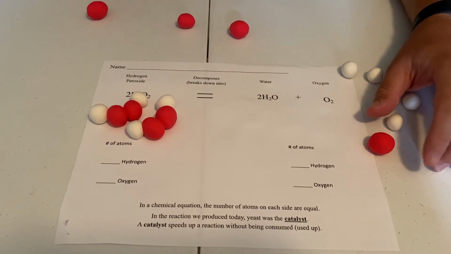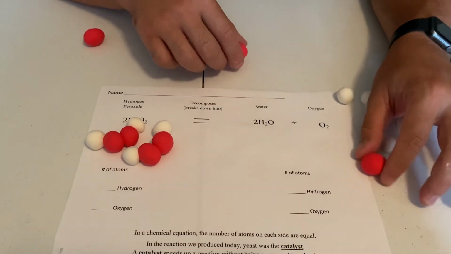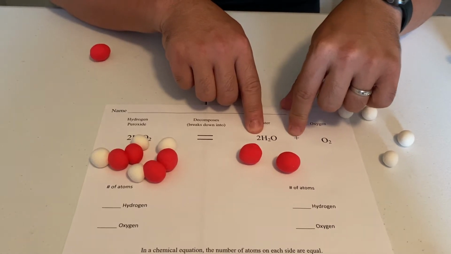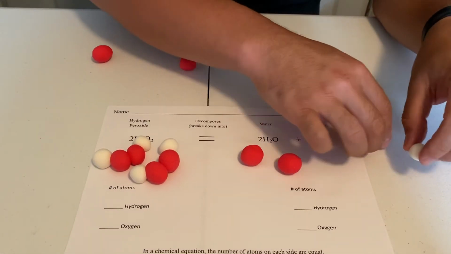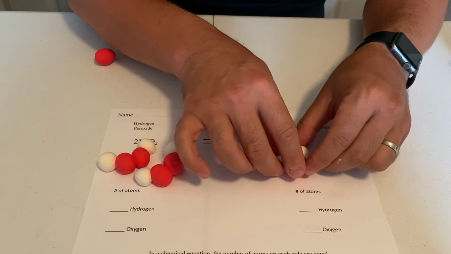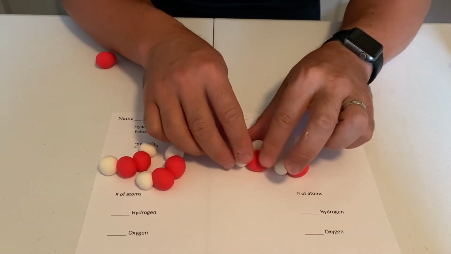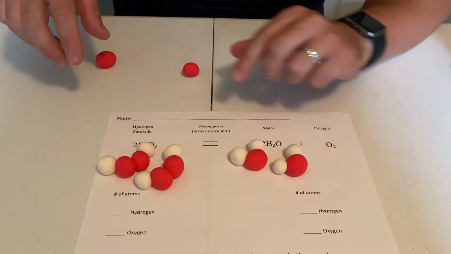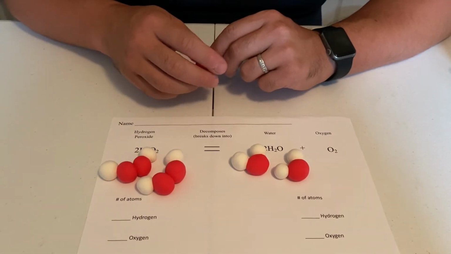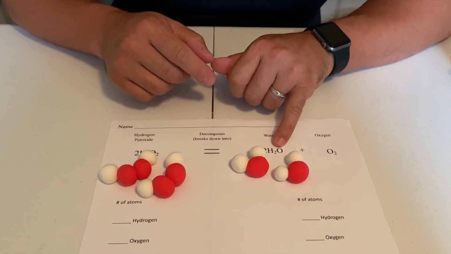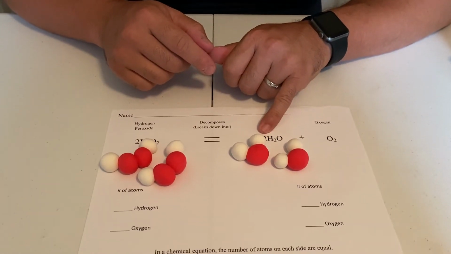Okay? So there's one single O for each of the two, and each one of those gets little hydrogen pieces. So each one of them gets 2 hydrogen, 1 oxygen. And there's 2 parts of it.